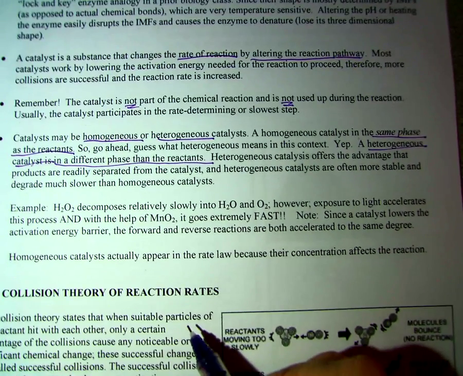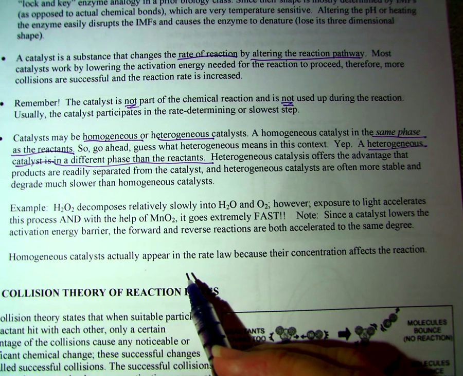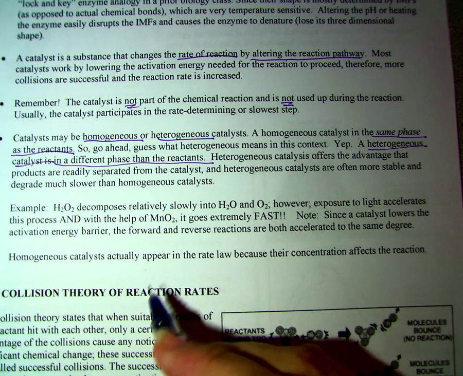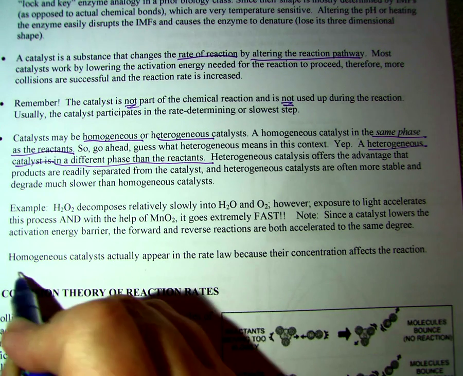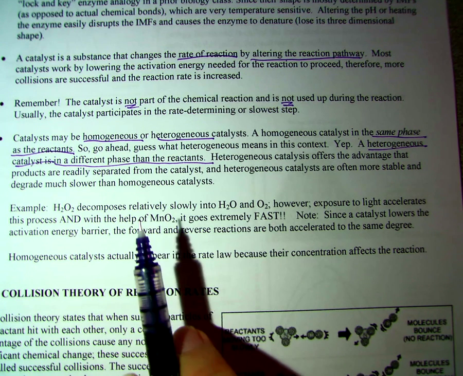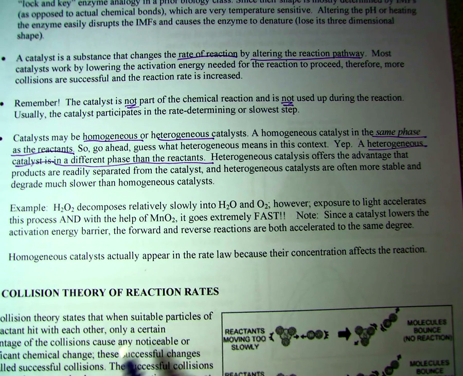Homogeneous catalysts usually appear in the rate law because their concentration affects the reaction. So when we start talking about rate law, the homogeneous catalyst you will have to put in there. For heterogeneous, the concentration doesn't matter because it's in a different state.